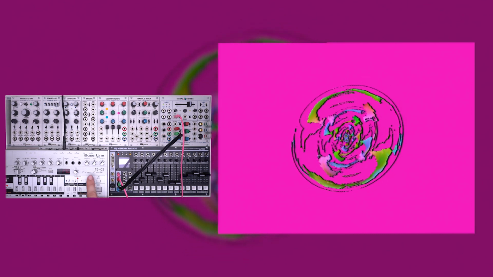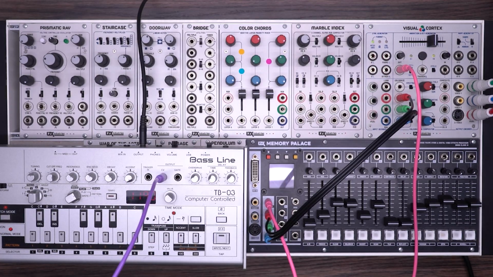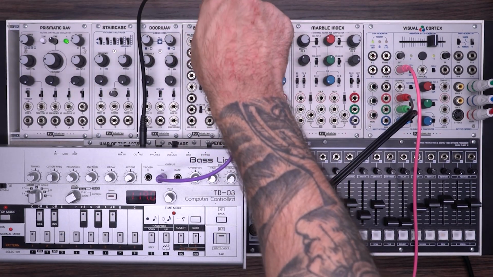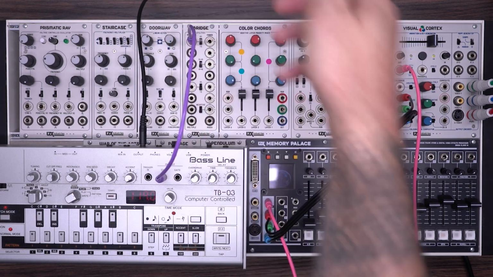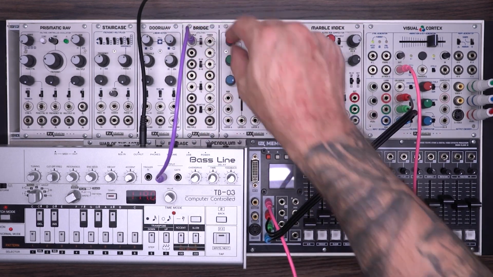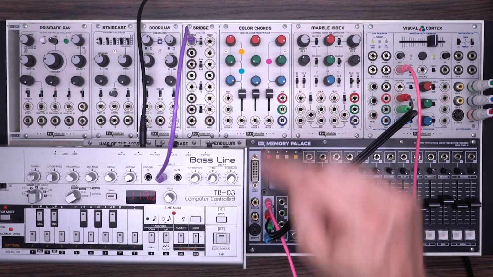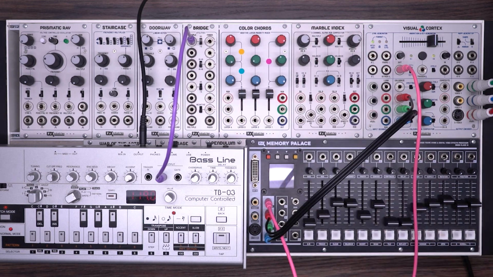So what I'd like to do is take this Roland TB03 bassline and use it to control some parameters on this patch. First, let me get this bassline running. I can take the CV output, plug it into the first input on the bridge. This is going to take that 5-volt CV signal and divide it by 5 to make it more amenable to video synth standards.